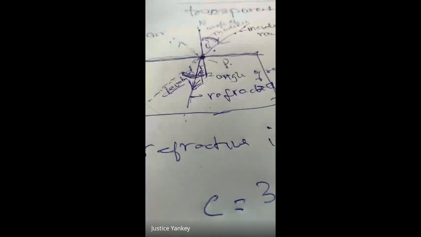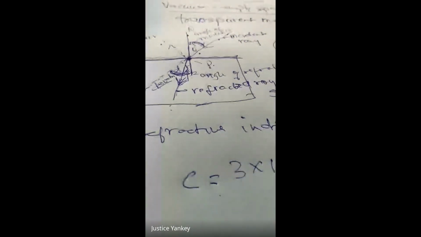What does it mean? Refractive index, what is the meaning? Okay, this is what it means. We told you earlier that light travels in vacuum at a speed c equals 3 times 10 to the power 8 meters per second. That is 300 million meters per second in vacuum. And anytime the light enters any transparent medium, one, it will slow down, and two, change its direction.